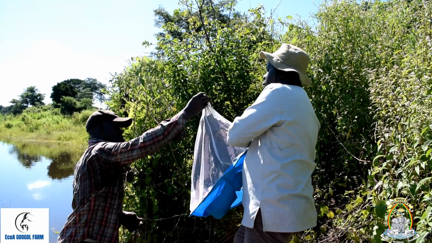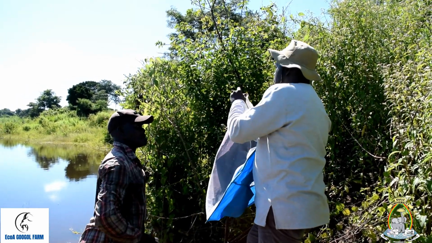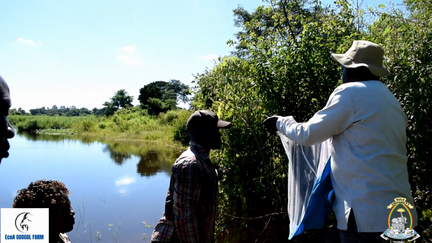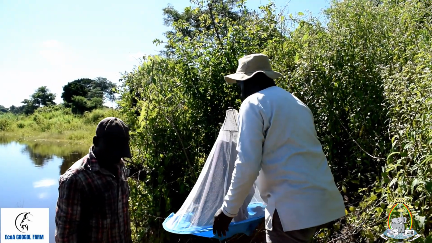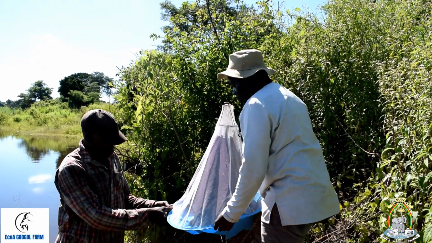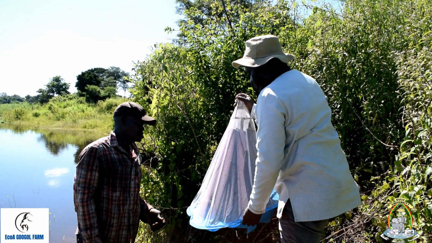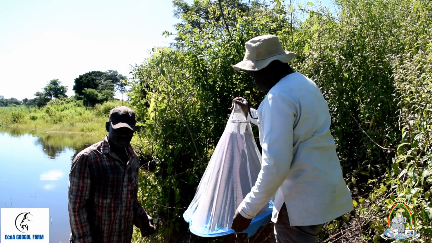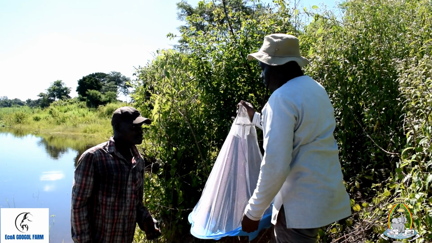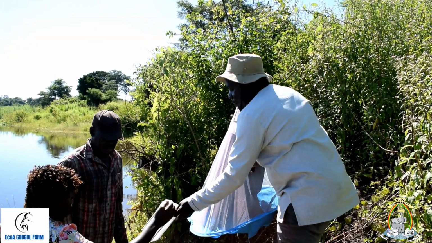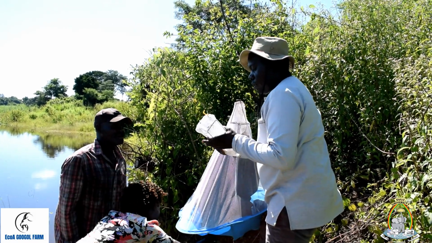So this one we have put exactly at the riverbed of River Kafu. River Kafu feeds into the Nile, and the River Nile flows and feeds into another bigger river. After that, once you have put the cone, you put the other component, which is the cage.